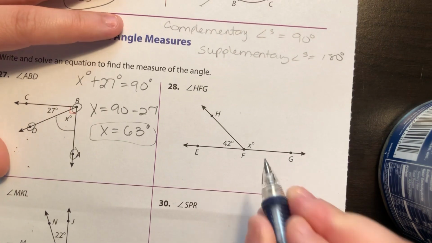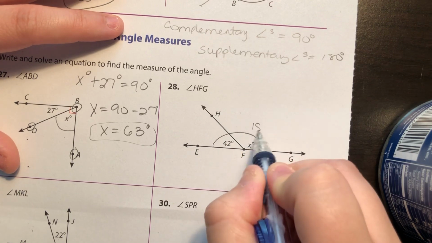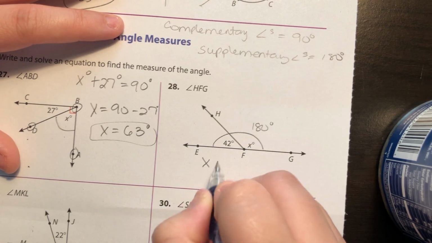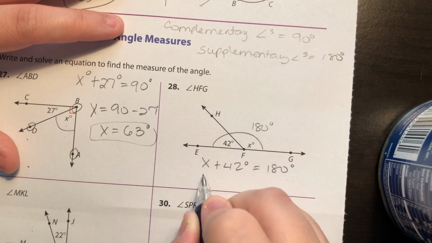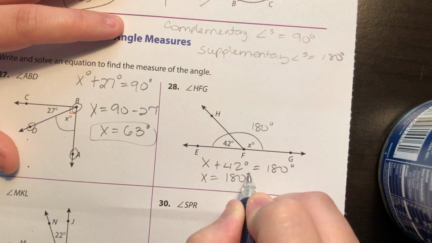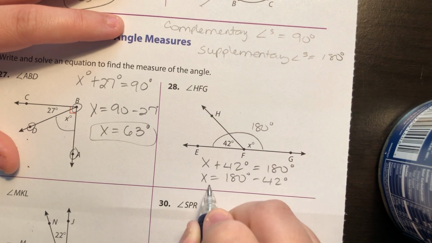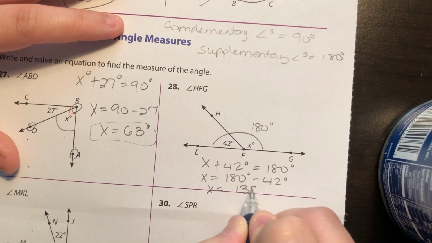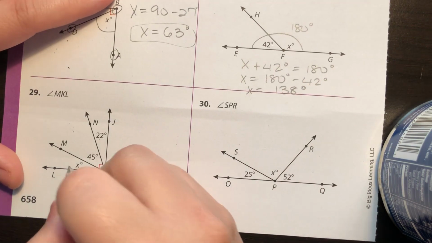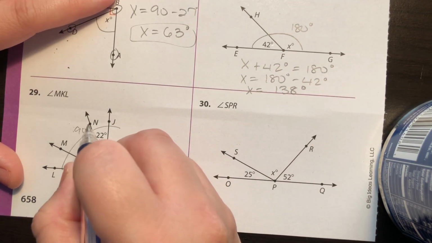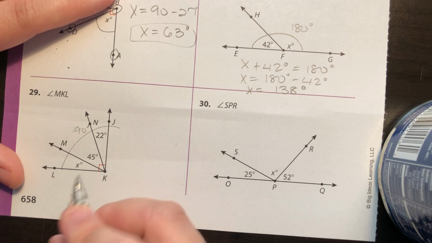Okay, over here, these two together have to equal 180. So X plus 42 degrees gives you 180. To find it, you do inverse operation, and you get that X is equal to 138 degrees once you subtract it. Over here, these three together have to equal 90 because they're complementary.